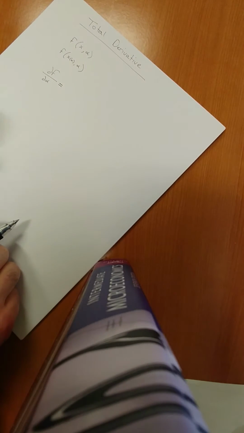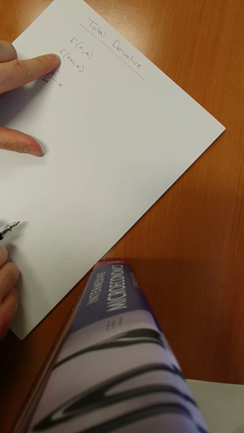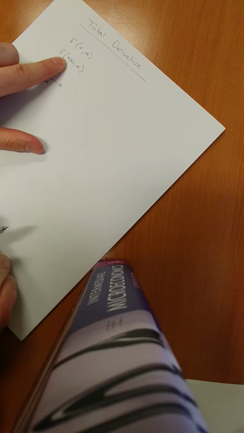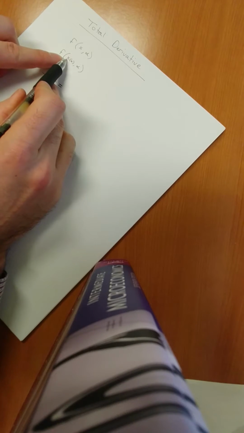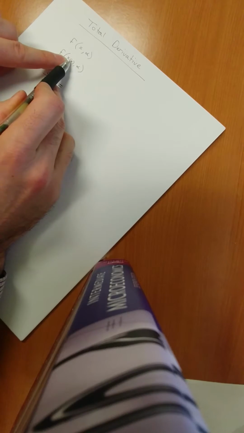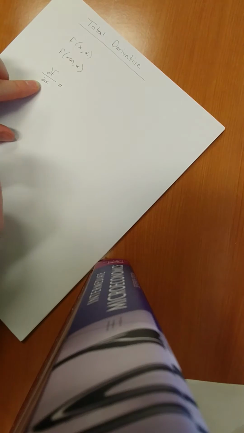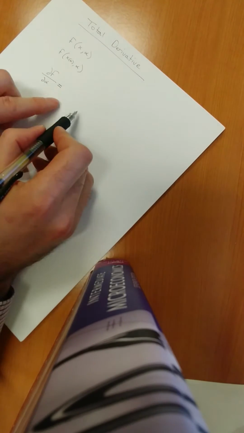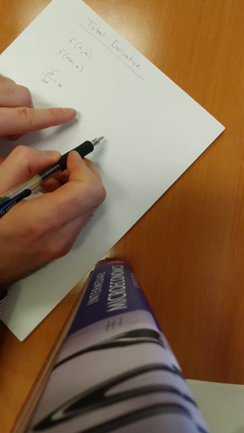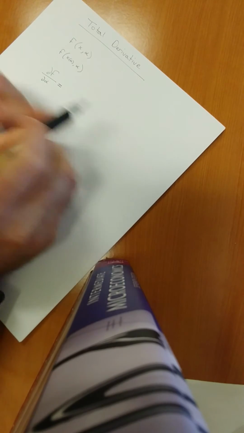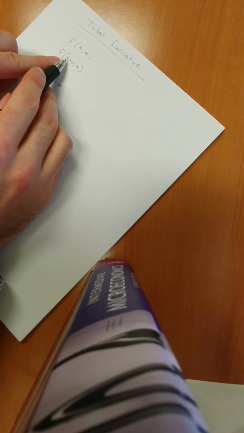A total derivative, what you do is you use the chain rule for all of the variables that are functions of the parameter with respect to which you are taking the derivative. So you take the chain rules for all the variables that are themselves functions, and then you take the derivative with respect to the parameter itself.